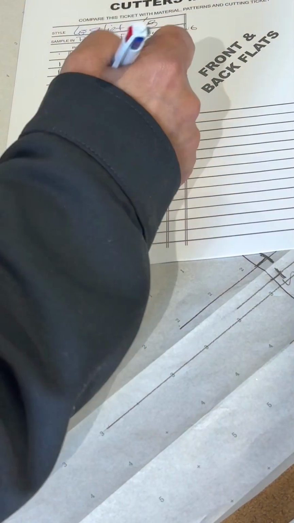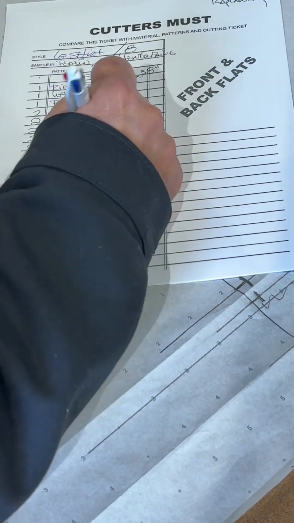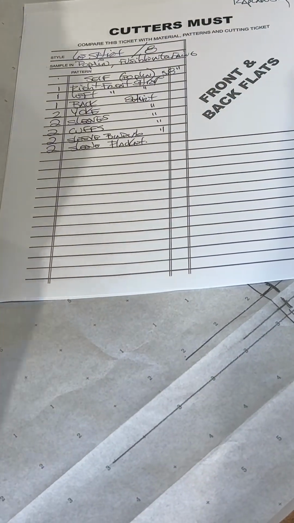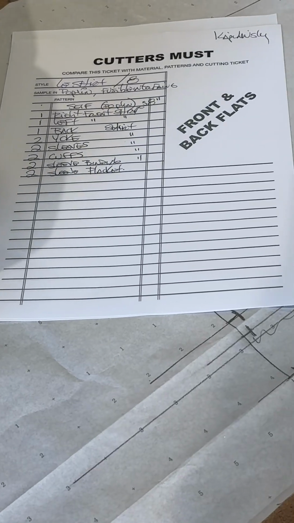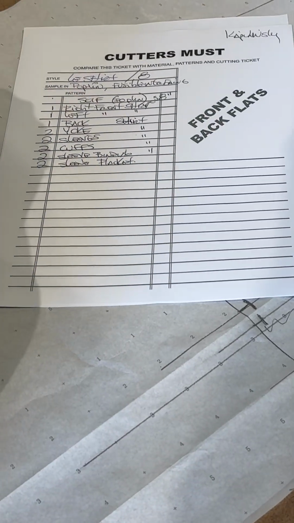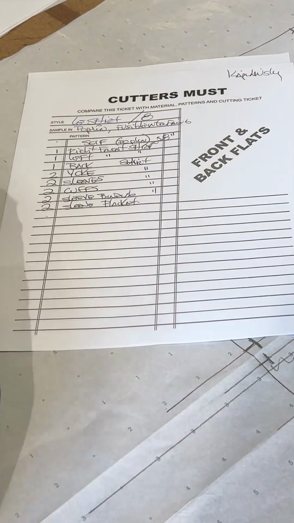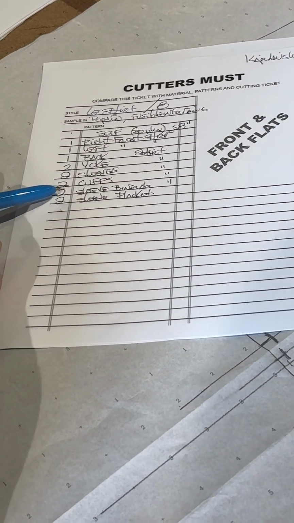Then I have 2 sleeve placket. And you asked me about a pocket, Daryl. I'm going to show you. If you have a pocket, then you're going to put 1 pocket here or 2 pockets, right? So I have 1, 2, 3, 4, 5, 6, 7, 8.